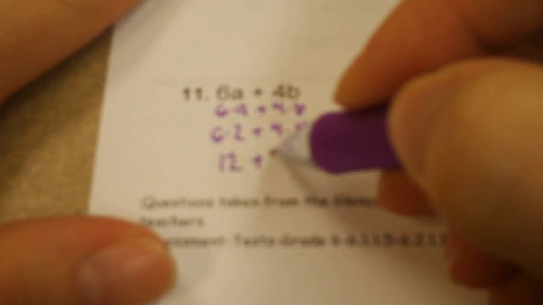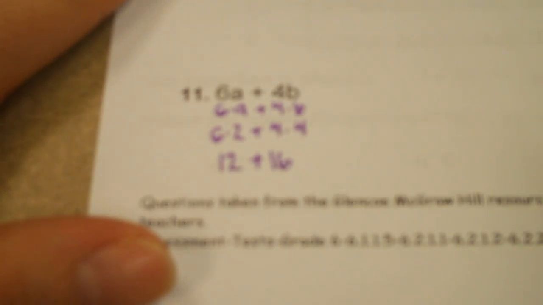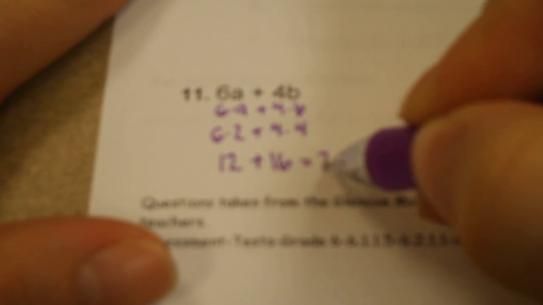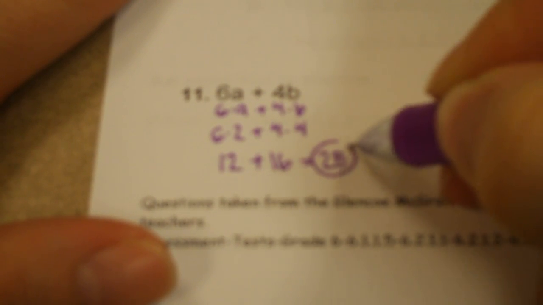6 times 2 is 12, plus 4 times 4 is 16. When I add 12 plus 16, I get 28. That's my answer, so I will circle it.